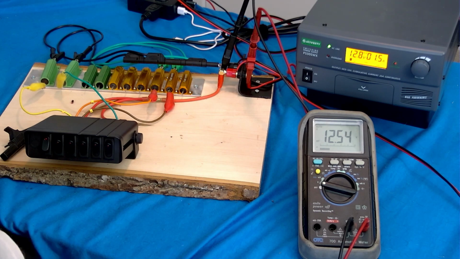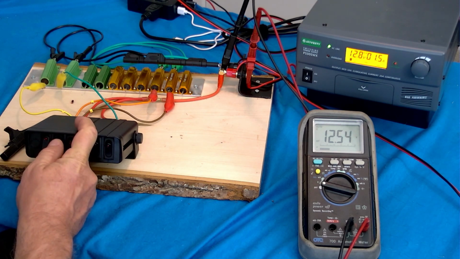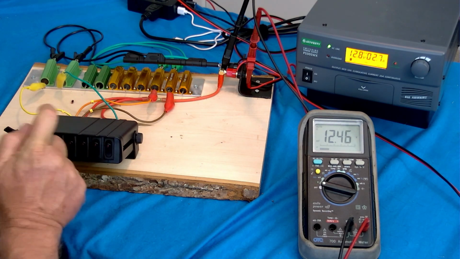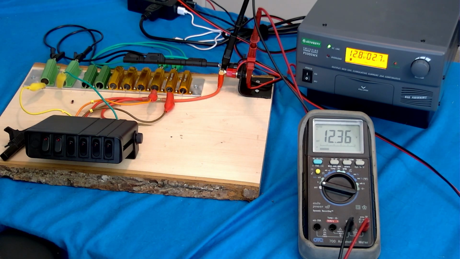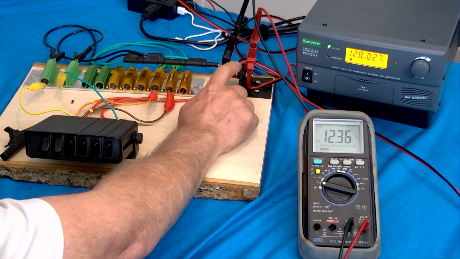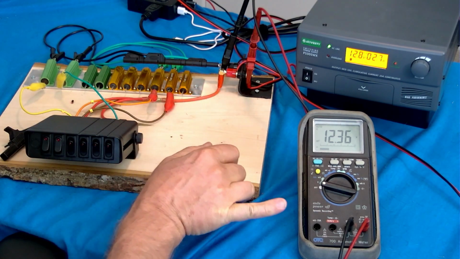And one of the other things that comes up in conversation about voltage drop is that voltage drop doesn't change if there's more current. Well, let's take a look at that theory right now. I'm going to turn on a second load. And the power supply is still outputting 12.8, but now our voltage has actually dropped to 12.36, making it to the test leads here from this meter.